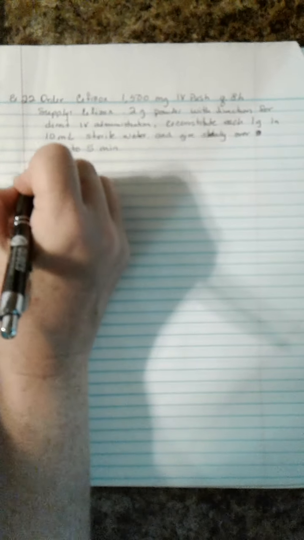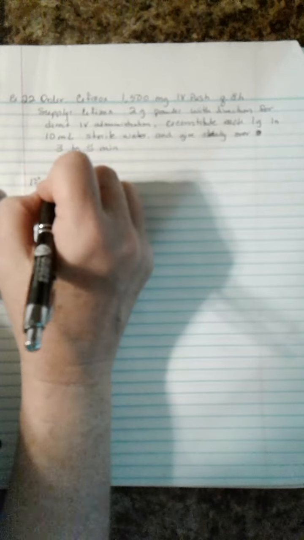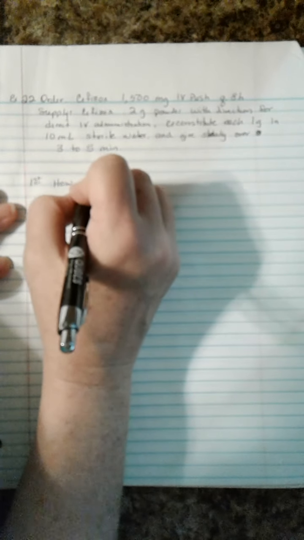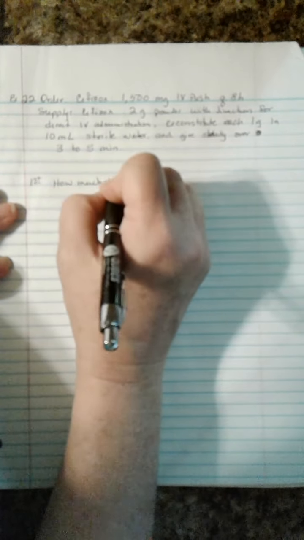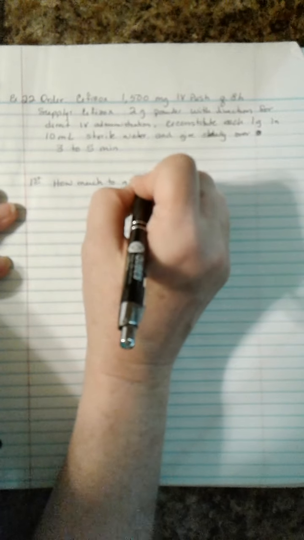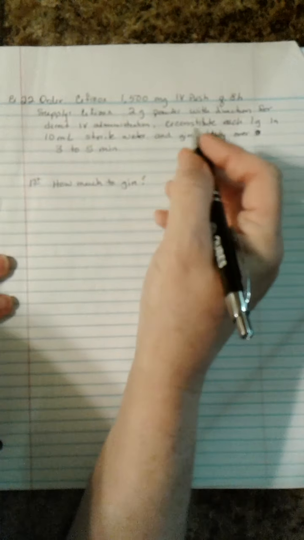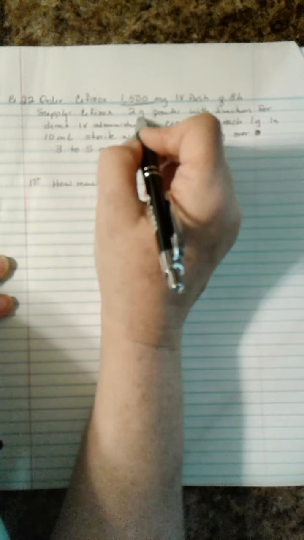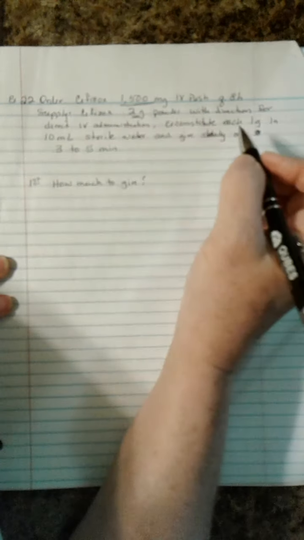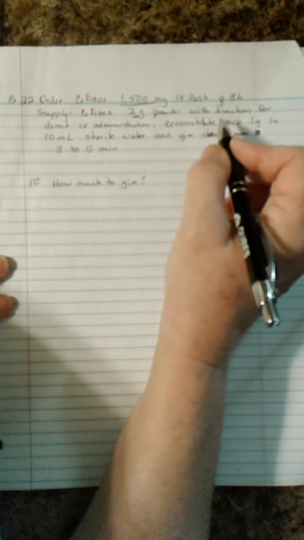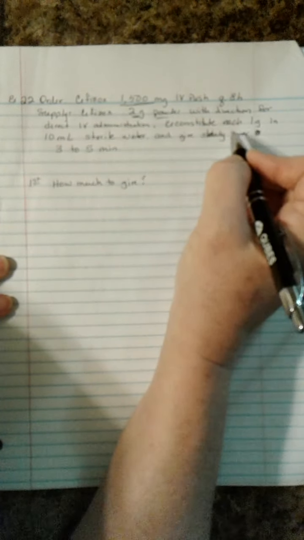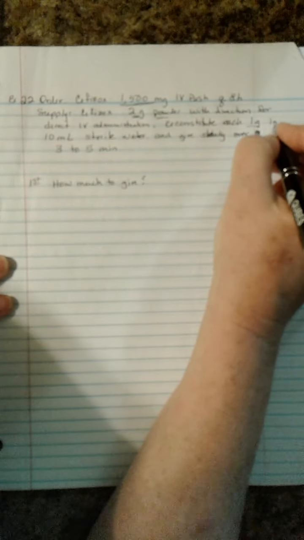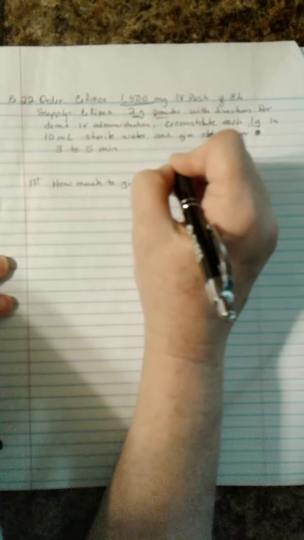So the first thing we want to know is how much are we going to administer? I know my order is 1,500 milligrams. My supply is 2 grams of powder. And I have to reconstitute it 1 gram in 10 milliliters.